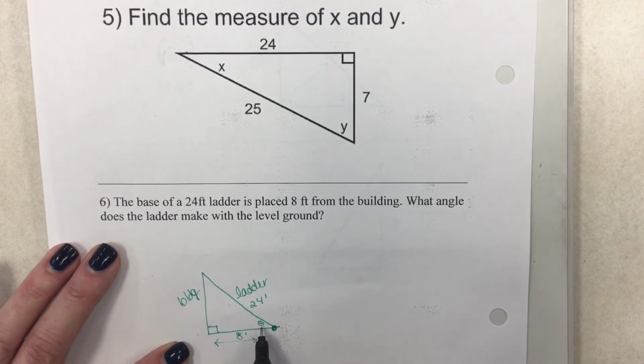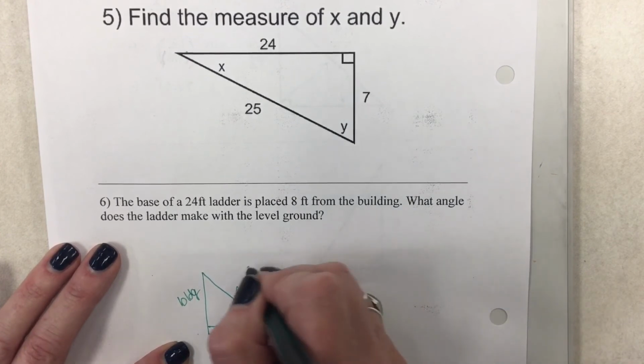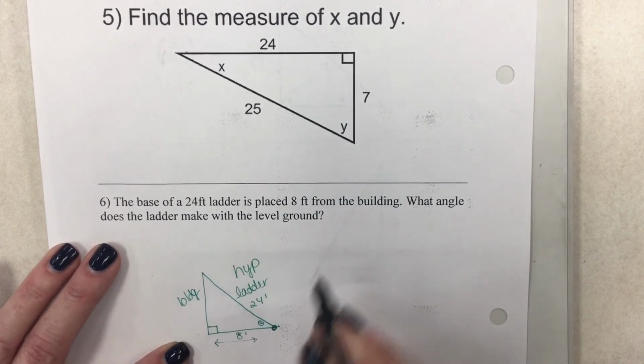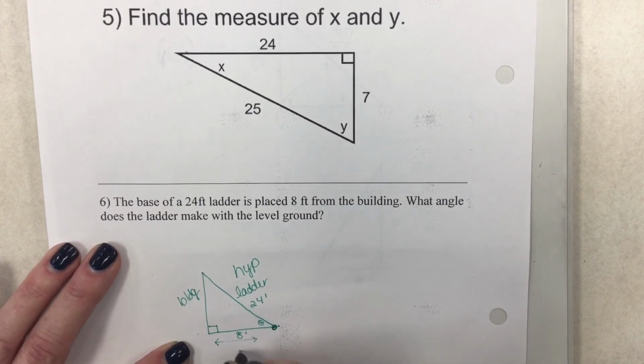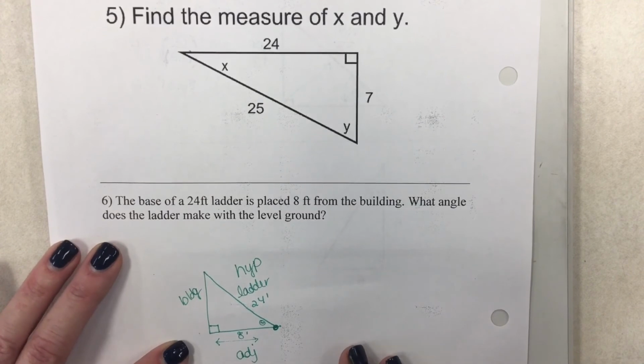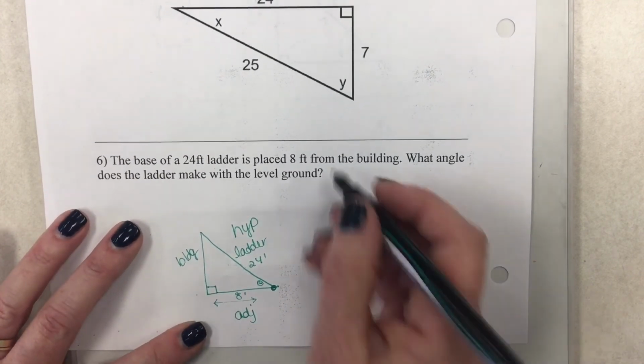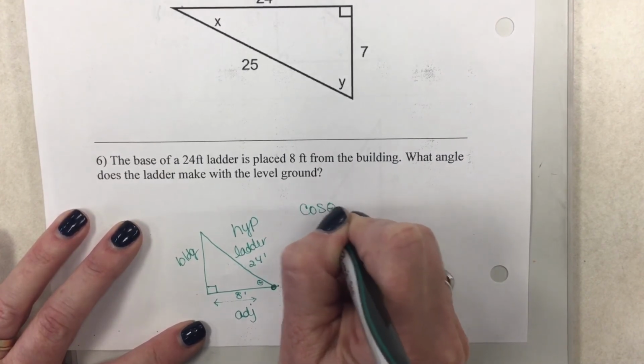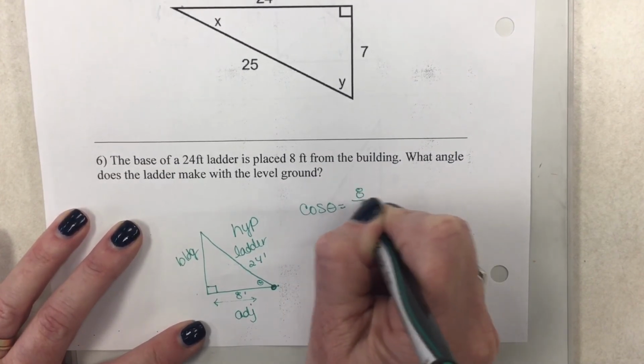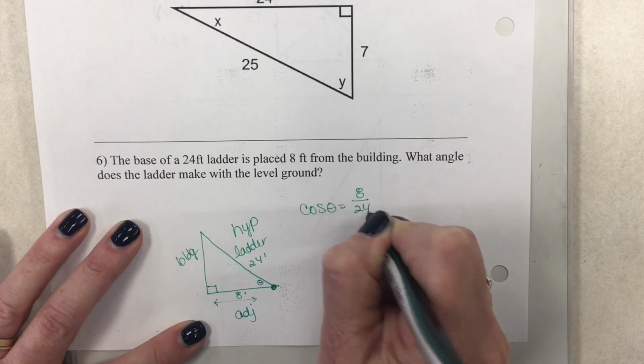So if this is the angle, what side is the ladder? Hypotenuse, adjacent, or opposite? It is my hypotenuse. So therefore 8 feet is which side? Which trig function defines adjacent and hypotenuse? Cosine. So cosine of theta is my ratio of 8/24.